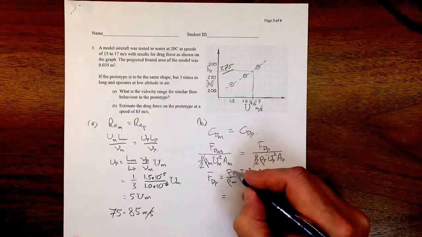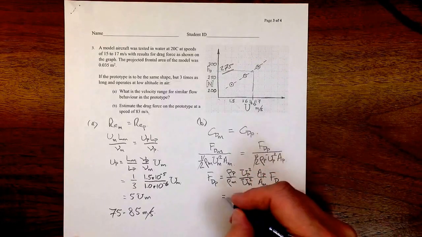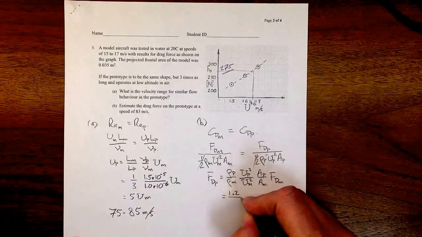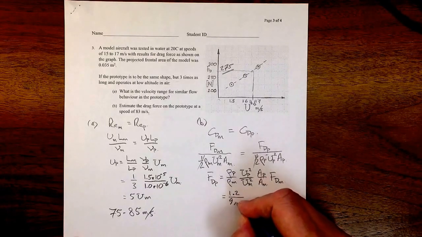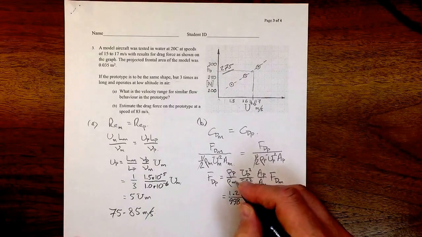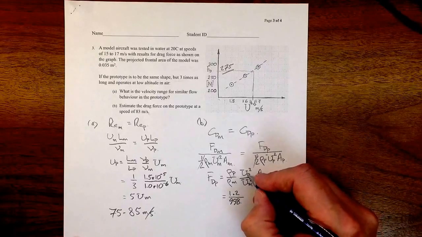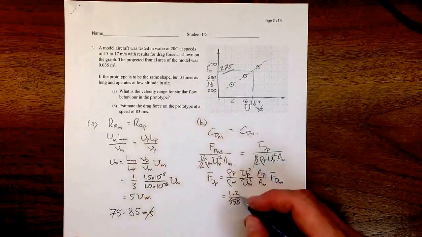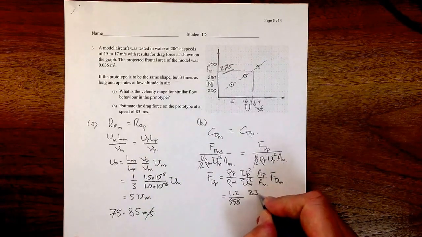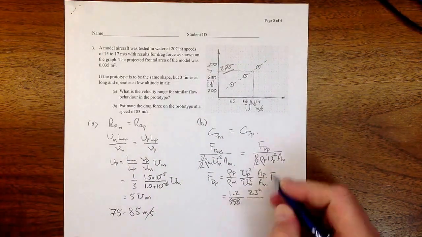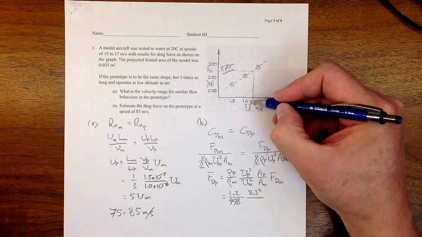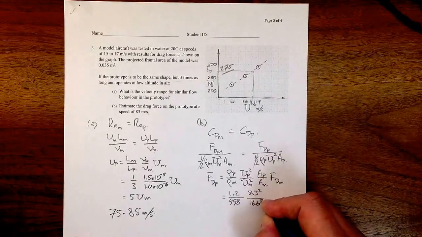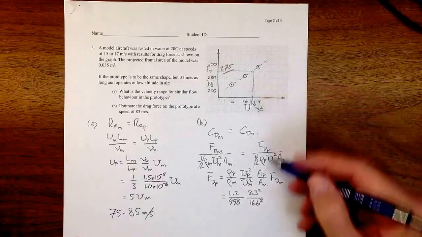That'll be, for the prototype, about 1.2 kilograms per cubic meter divided by 998 for the model, the water. The prototype velocity is going to be 83 squared divided by the corresponding velocity 16.6 squared for the model.